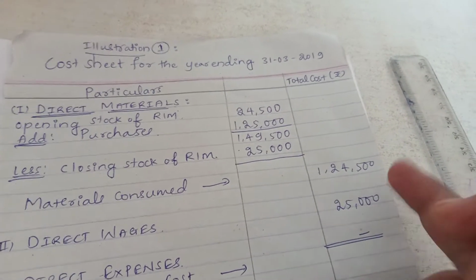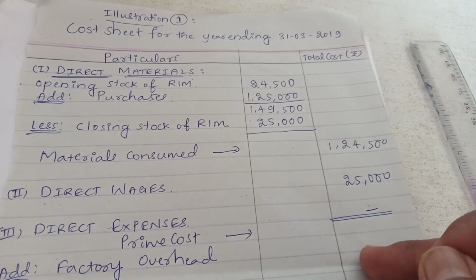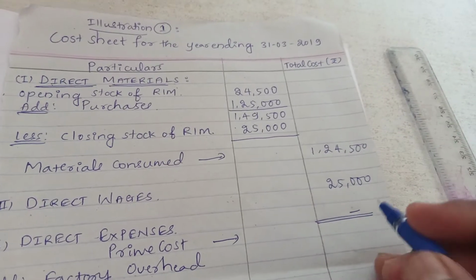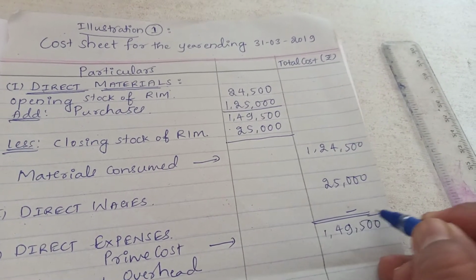Now when we are going to add direct material, direct wages and direct expenditures, we will get the prime cost, that is amounted to rupees 1,49,500.